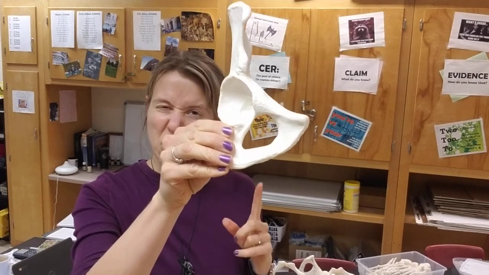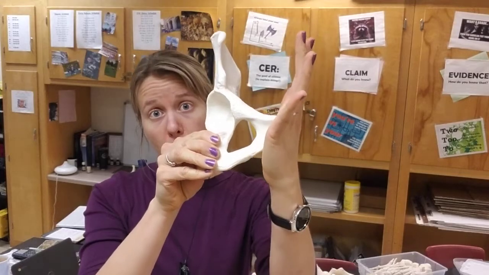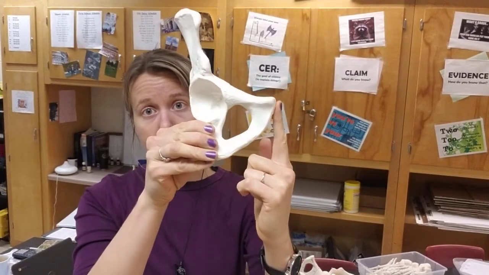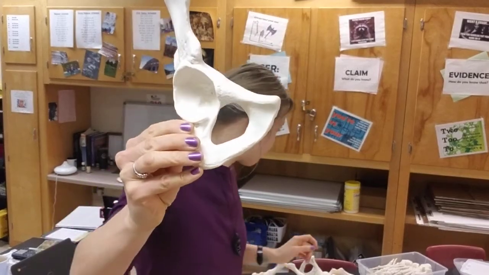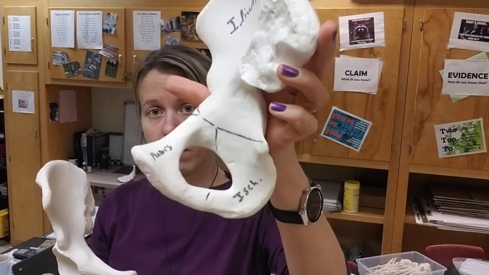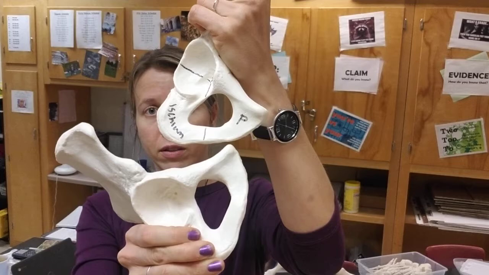Gets a little bit harder to tell, doesn't it? The flat side is where the pubic bone is, because the pubic symphysis is there. So this part back here has to be the ischium. On this one I have the 3 drawn in. So notice the difference there.